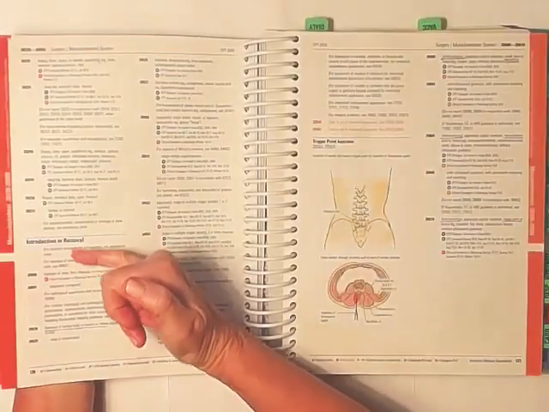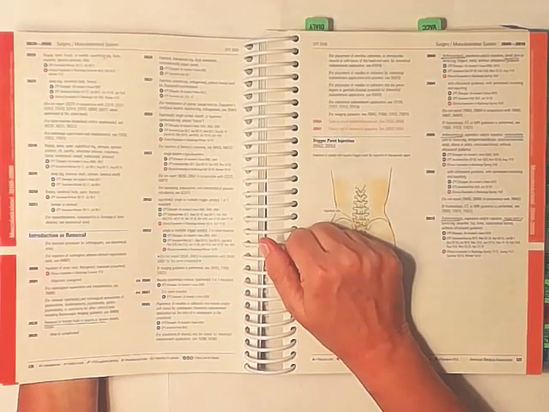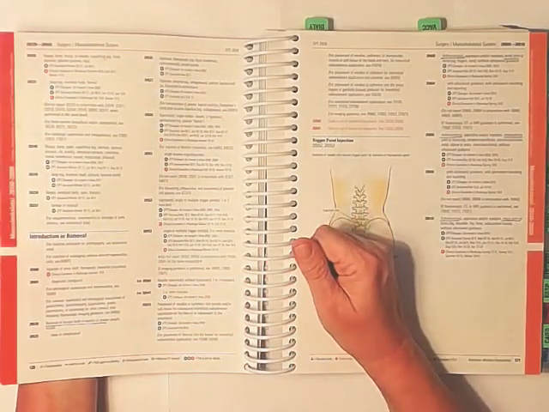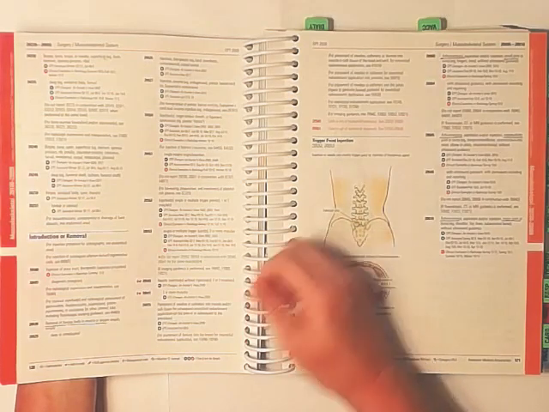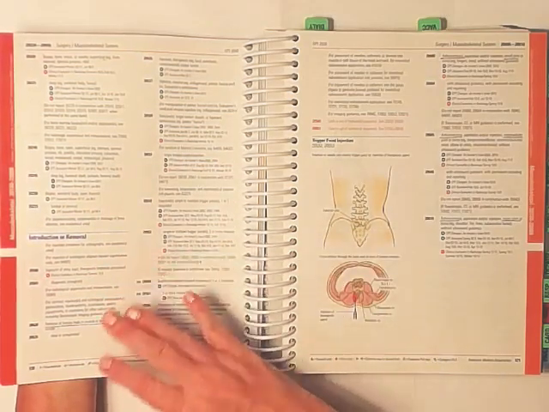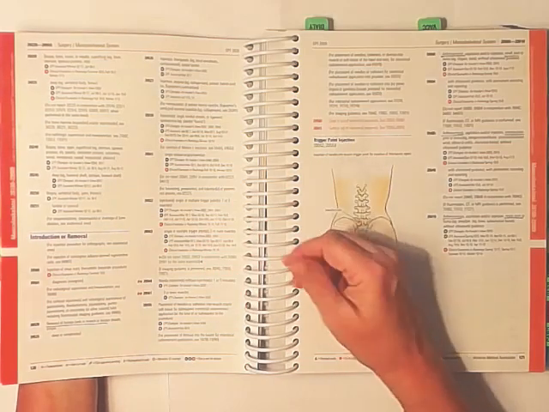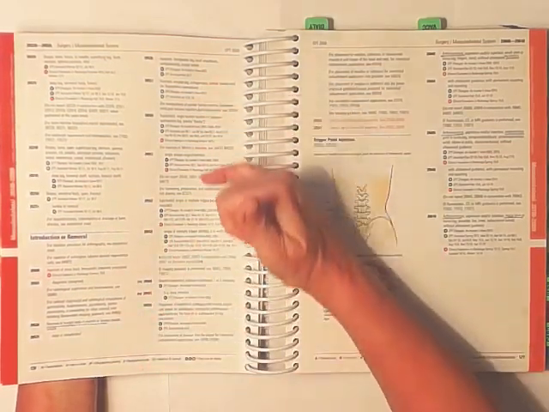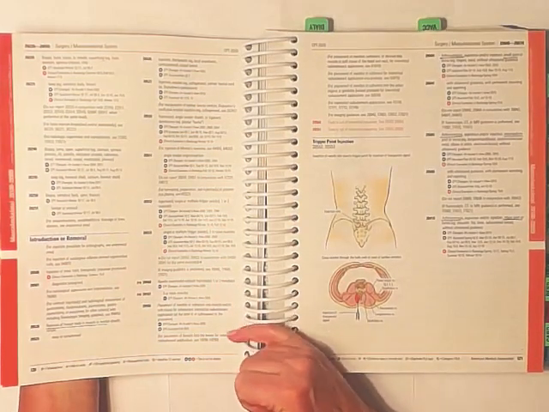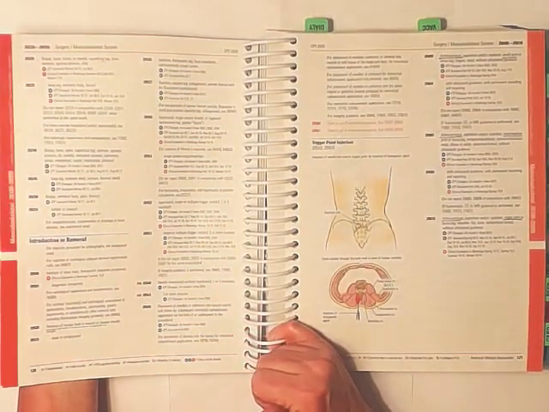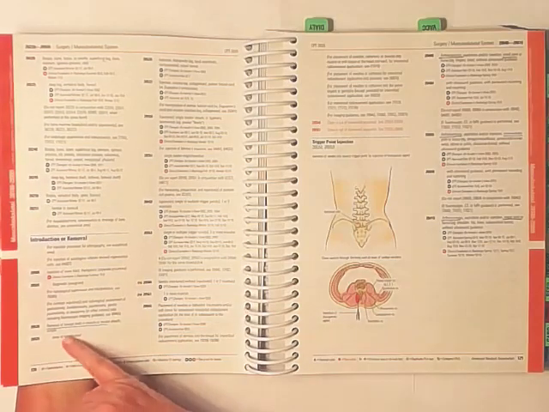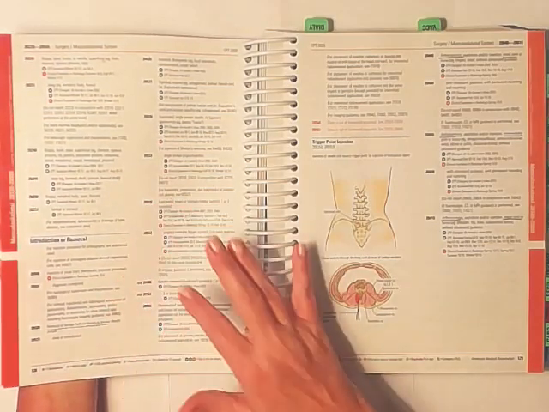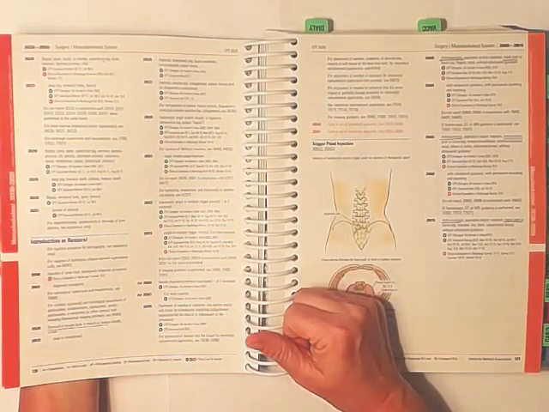Moving on, we have our introduction section. Remember what I've said, introduction and other procedures, a little bit of a catch-all. We'll get in here and maybe do some coding examples. If you just kind of look, there's a lot of injections in here, different kinds of injections, some needle insertions, removal of foreign bodies from a muscle or tendon sheath. So these are a little bit of a catch-all. They're kind of all over the place.